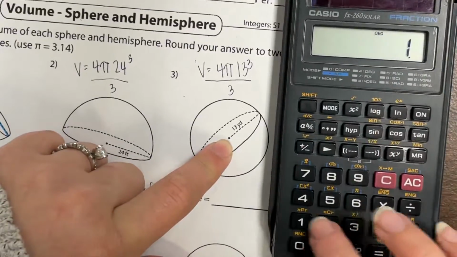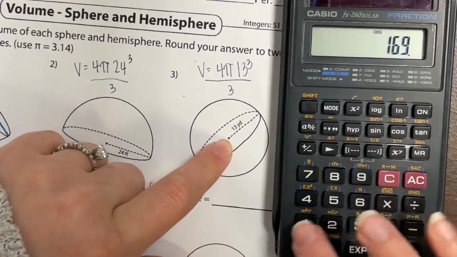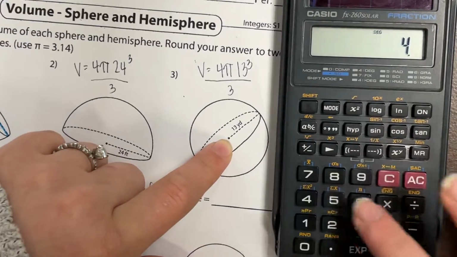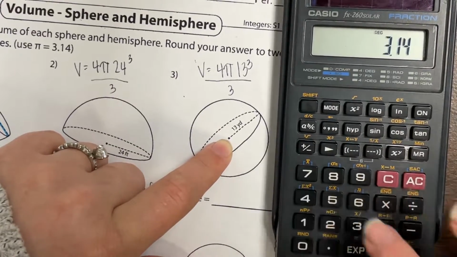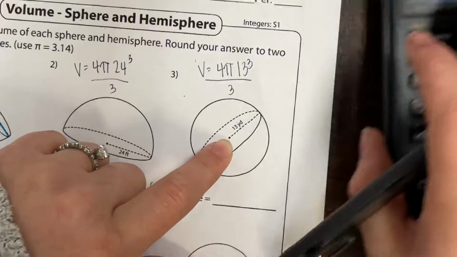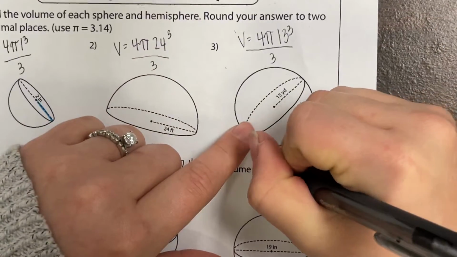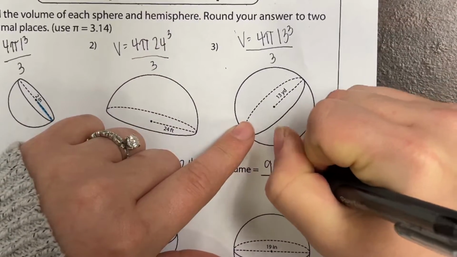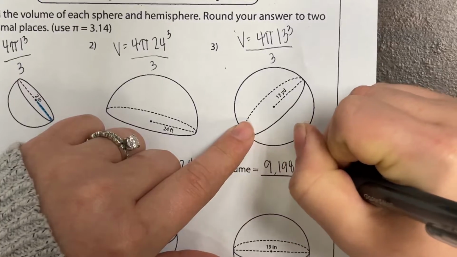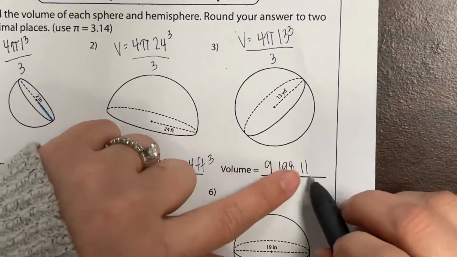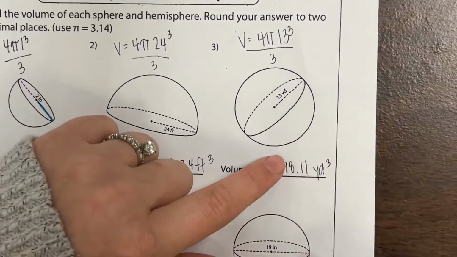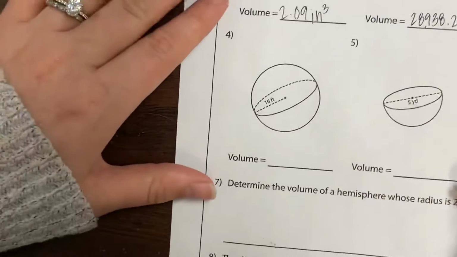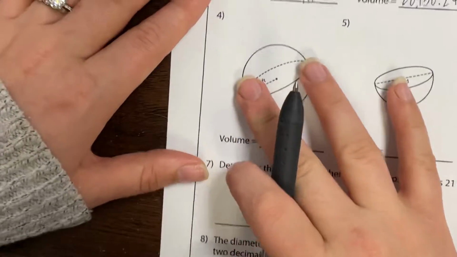All right, this one they gave us the radius, so 4 pi 13 cubed divided by 3. So 13 times 13 times 13 times 4 divided by 3 times 3.14, and I do not need to divide by 2 because this is an entire sphere, so it is 9,198.11, and that's what we're going to round to yards cubed.